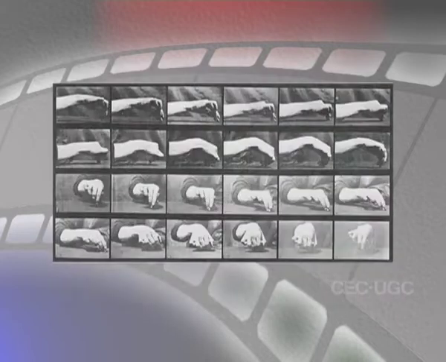So he was interested in capturing phases of movement in a series of photographs. He started using sometimes 12 cameras, sometimes 24 cameras, all mounted next to each other, and through that he was able to create series photography or sequence photography, capturing motion, capturing movement.